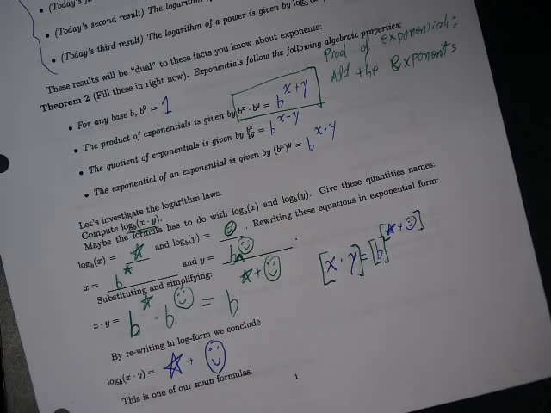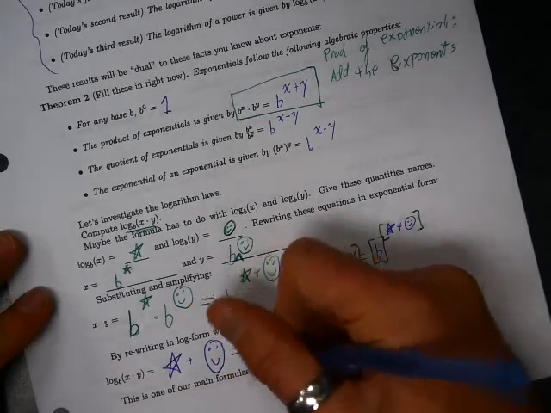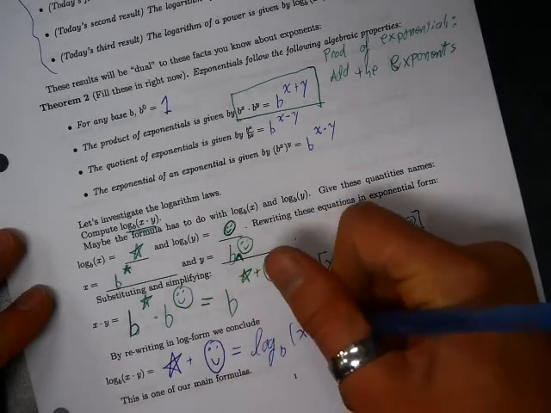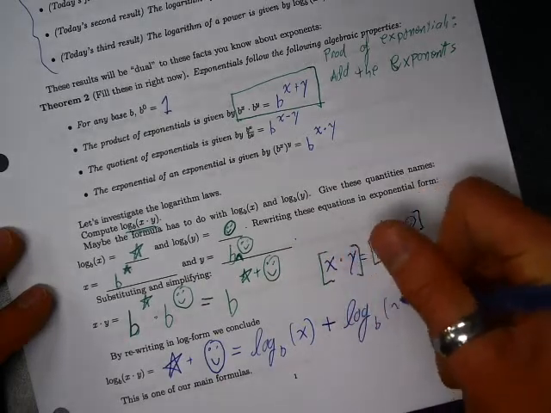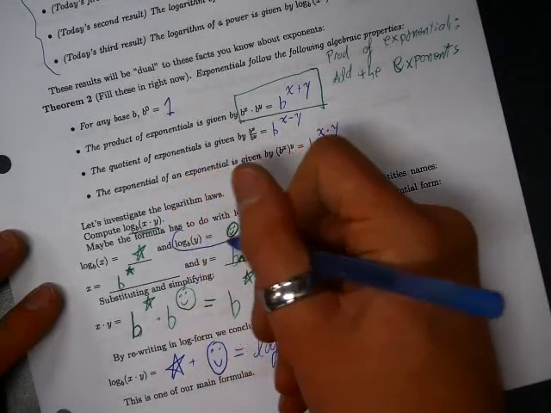Now, on the one hand, that should make you happy. I wanted to know what the log base b of x times y is. There's what the log base b of x times y is. But the answer involves star and smiley face, which were artificial variables that we made up midway through our analysis. What is star equal to? Star is equal to? Good. And what is smiley face equal to? That's the log base b of y, isn't it?